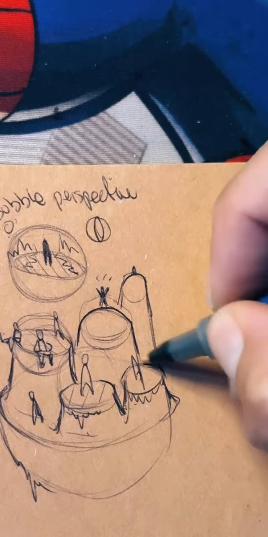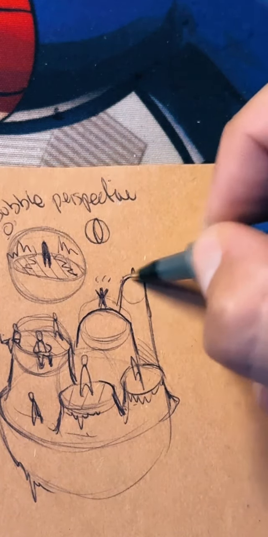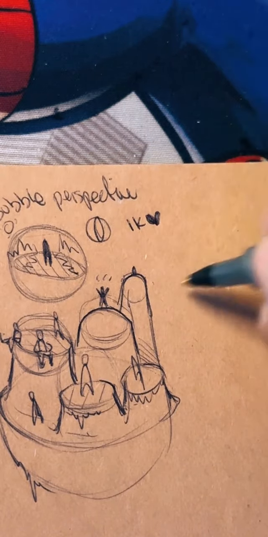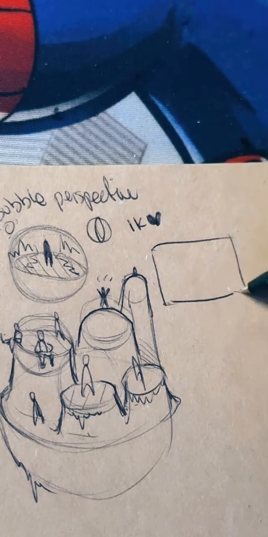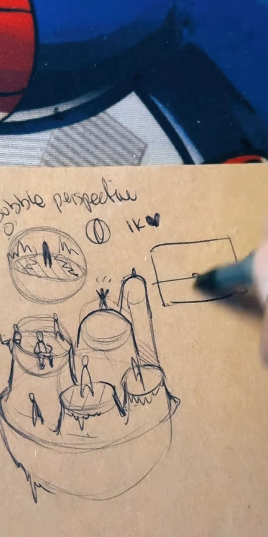You know the reason that you do a lot of that sort of perspective? I'll let you guys know why if you get me to 1,000 likes. How about that? You get me to 1K likes, and I'll tell you why people do the whole horizon line and vision points. It's a very simple thing, but it's very useful when you use it properly.